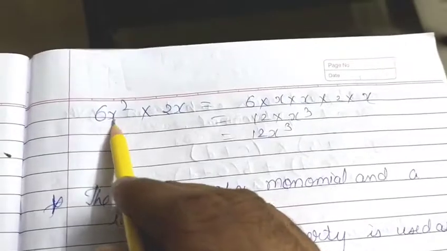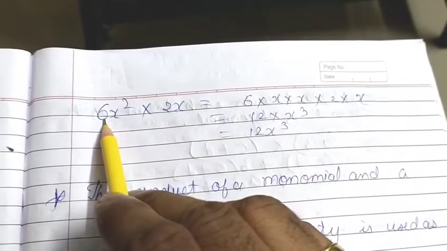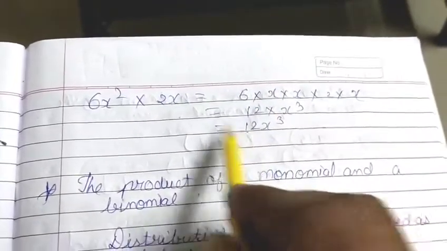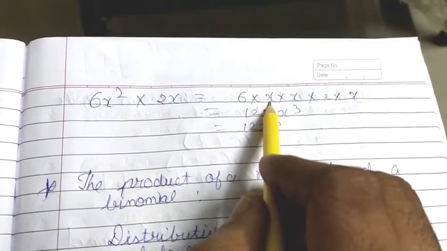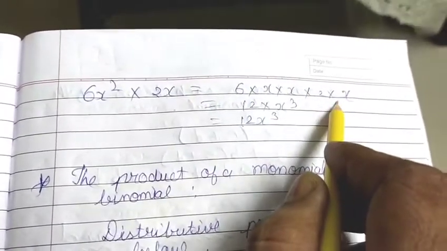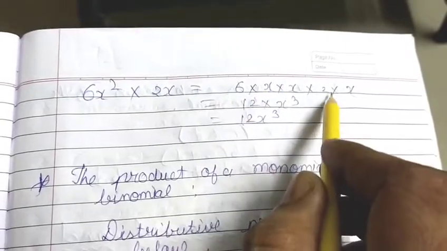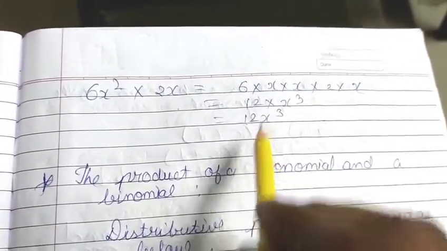Or we can take another example, let us say 6x square into 2x. Multiply the respective coefficients, that is 6 times 2 is 12, and the variable with the respective power, that is x square means x into x, and another x. So 6 times 2 is 12, and x into x into x is x cube, that is 12x cube.